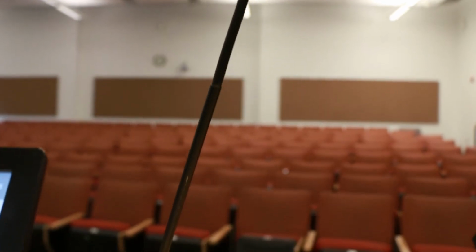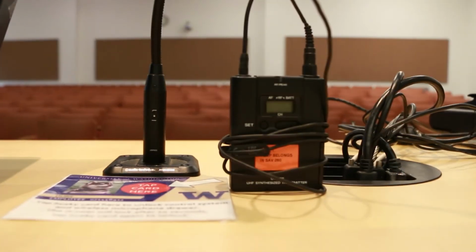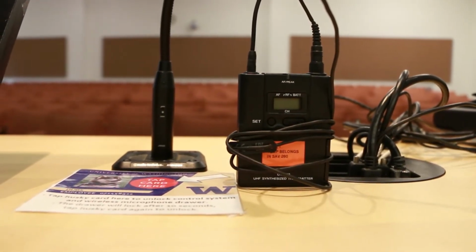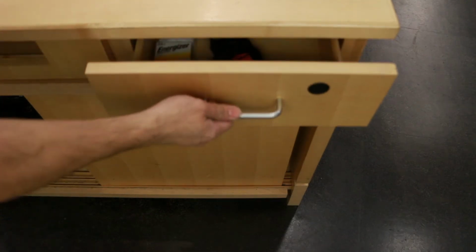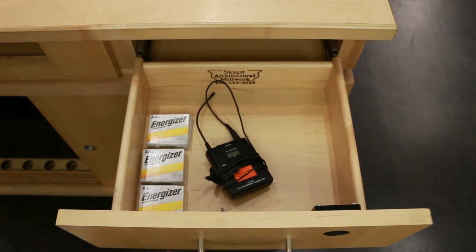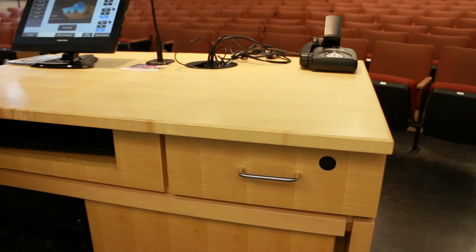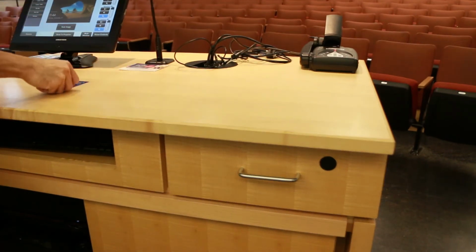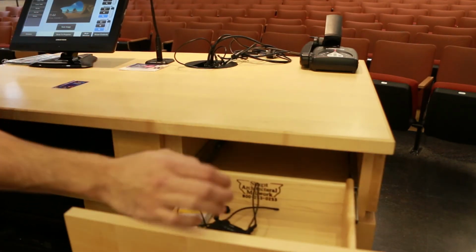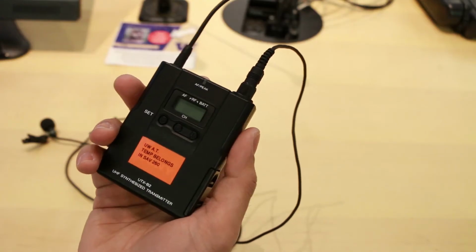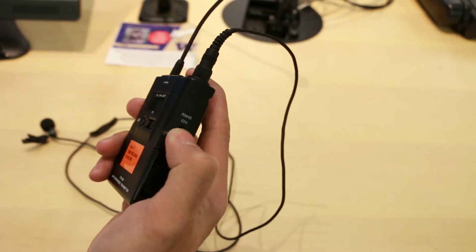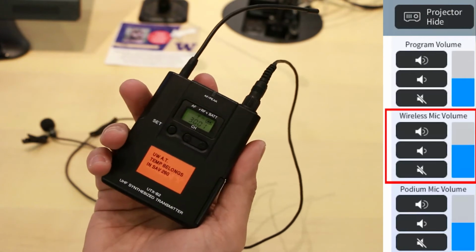Some larger classrooms offer microphones that amplify one voice throughout the room. If you want to use this feature, you'll need to be wearing the wireless microphone found in the drawer below the instructor's desk. You may need to tap your ID card on the tapping pad to open the drawer. It is also worth noting that some podiums may require an IOFA key and some wireless microphones are located in another part of the classroom. Once you have the microphone, switch it on and adjust the wireless mic volume on the touch panel.